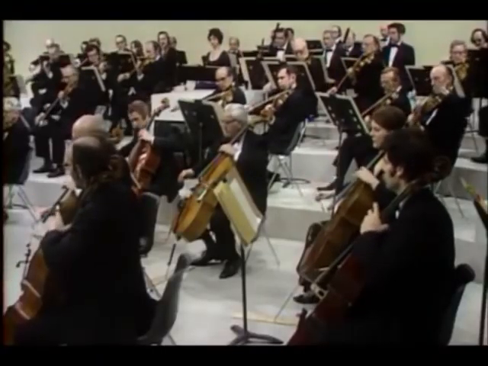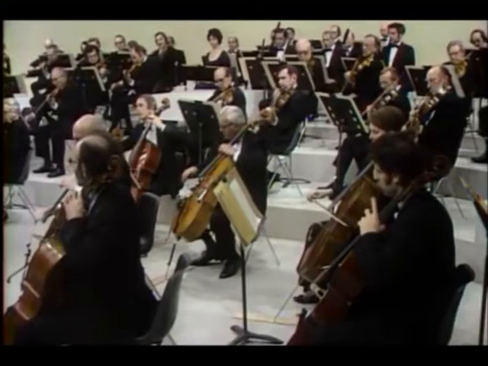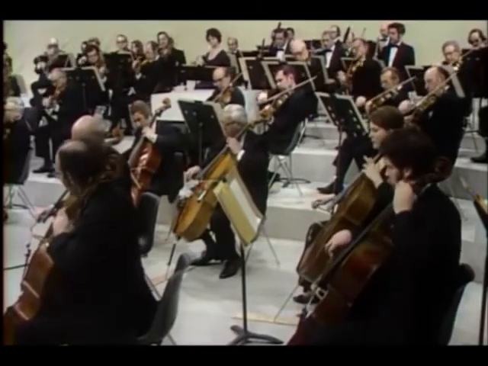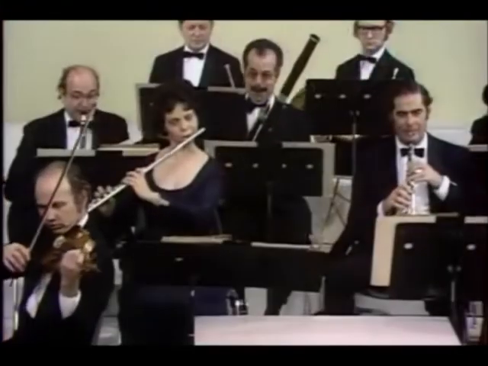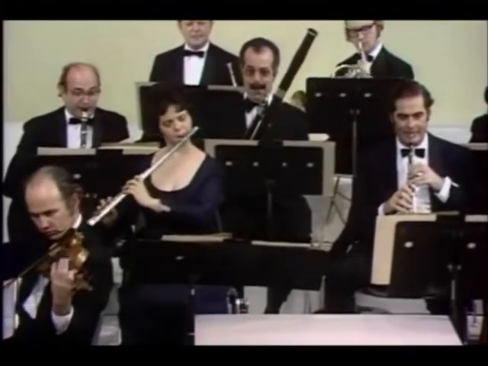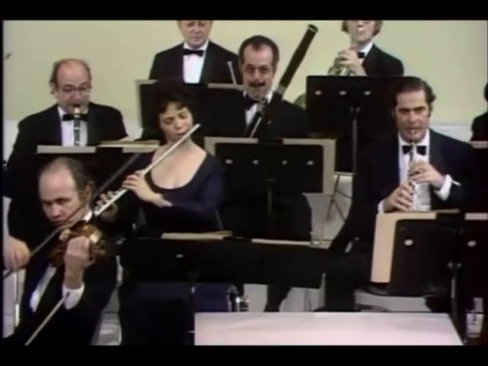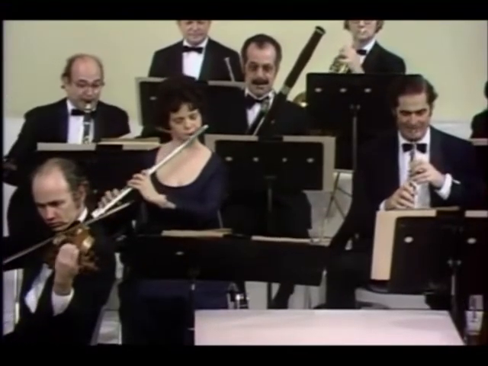Theme 2, E flat major. There's your string section. Your wind section being featured there, so they show the winds. This is the second theme.